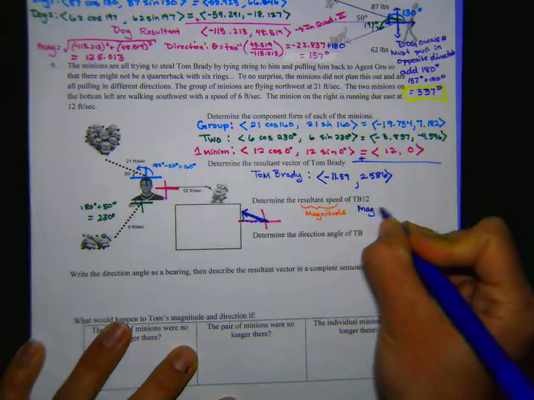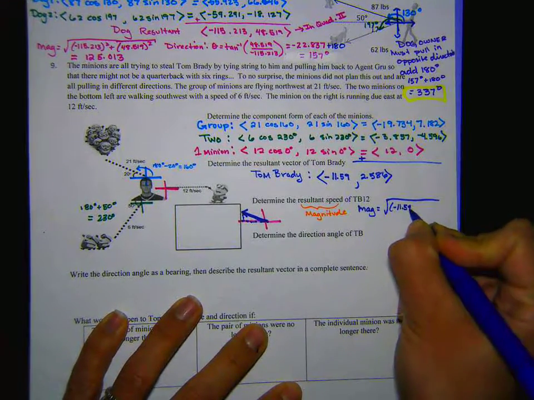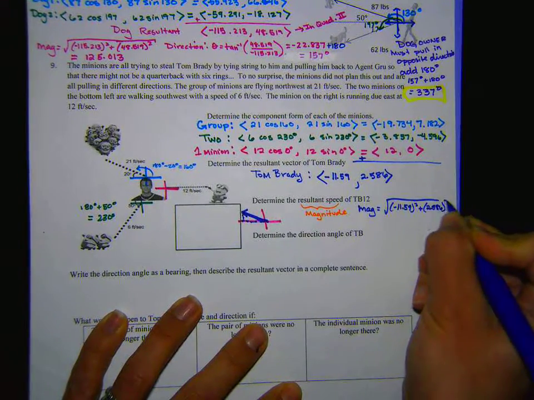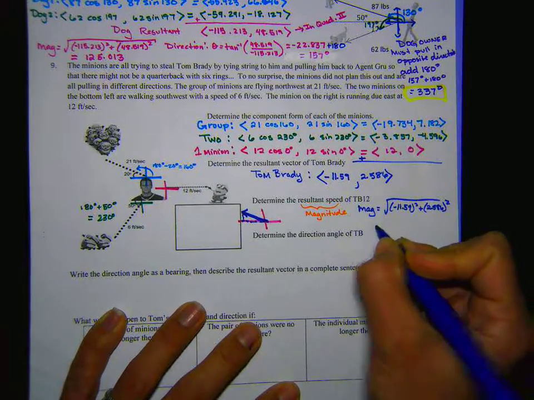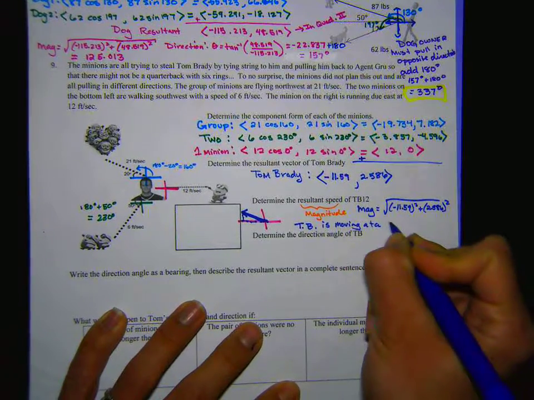I put this into my calculator and I get that Tom Brady is moving at a speed of 11.875 feet per second.